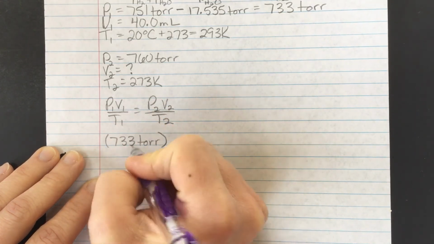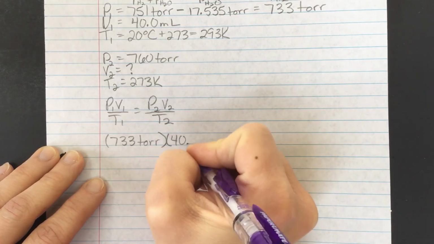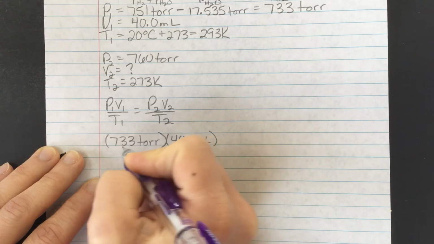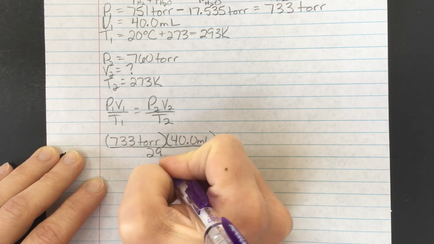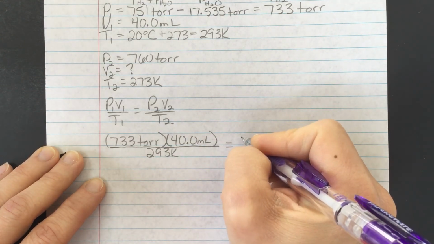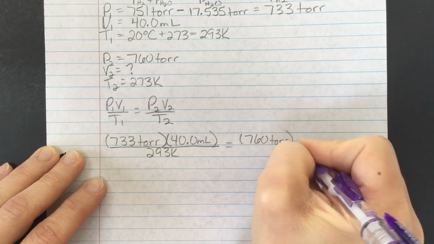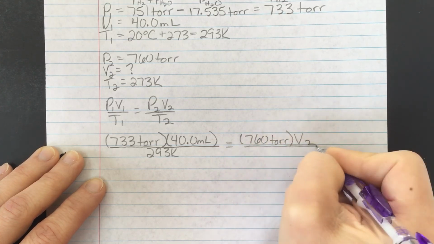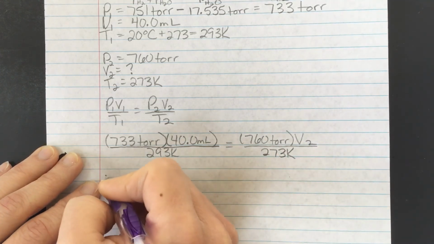Remember, my corrected pressure here is what I use. My values for the other side of the equation. Cross multiply.